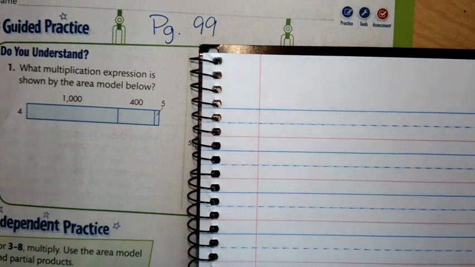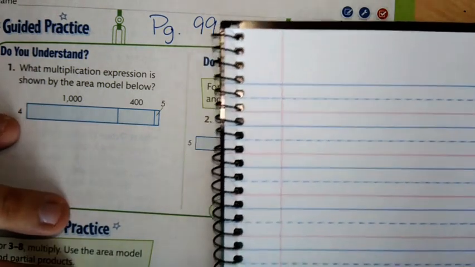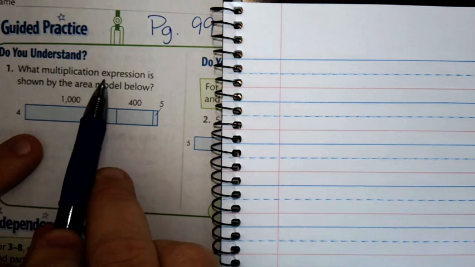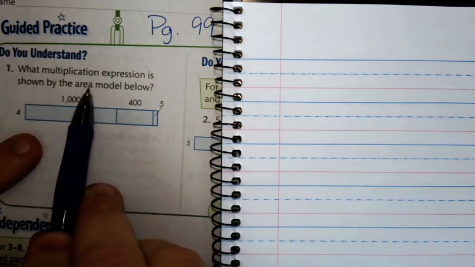What's super important during this is that you are actually practicing with me. Don't just sit there, okay? If you just sit there and wait for me to tell you the answer and you write that down, it's not going to help you to better understand. You've got to make sure that you're focusing in and saying, I need to learn how to solve these problems so that when you have it on your own, you're ready to go. So let's take a look here. It says, what multiplication expression is shown by the area model?